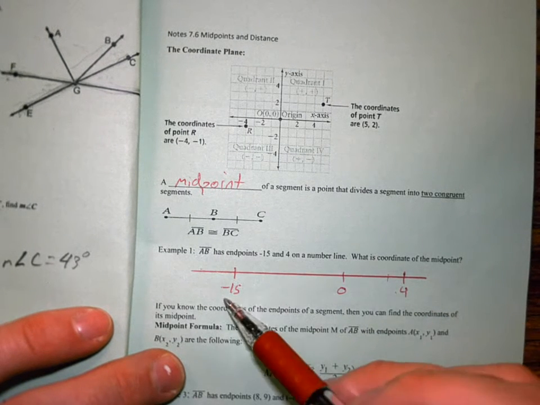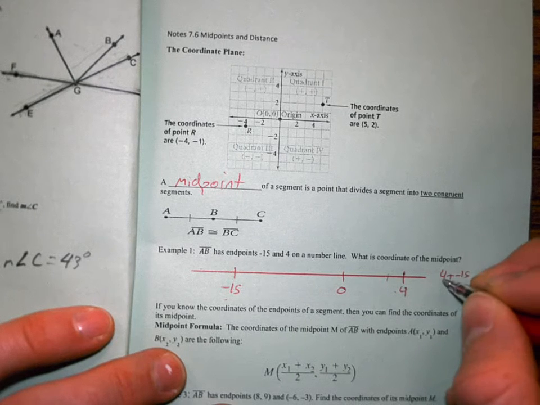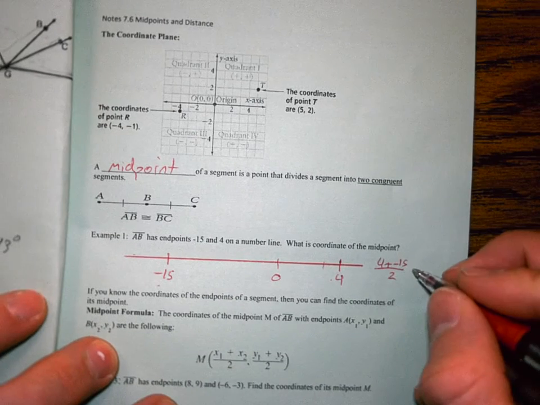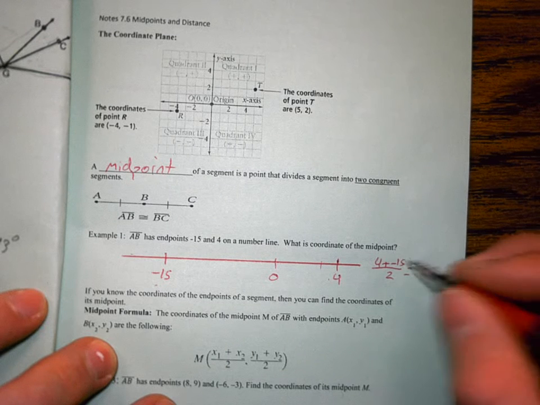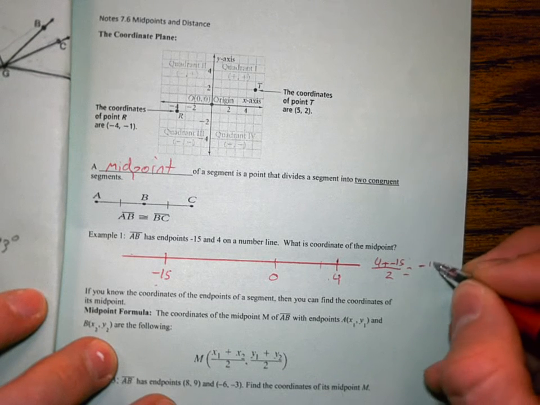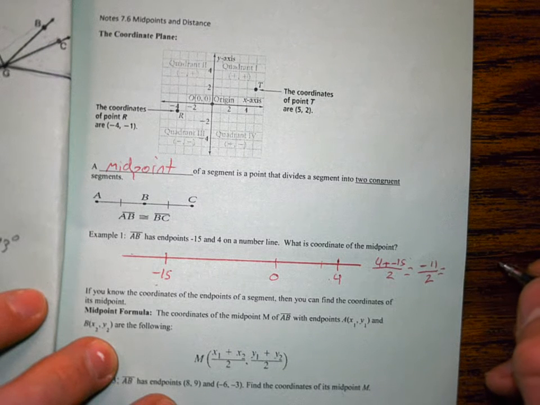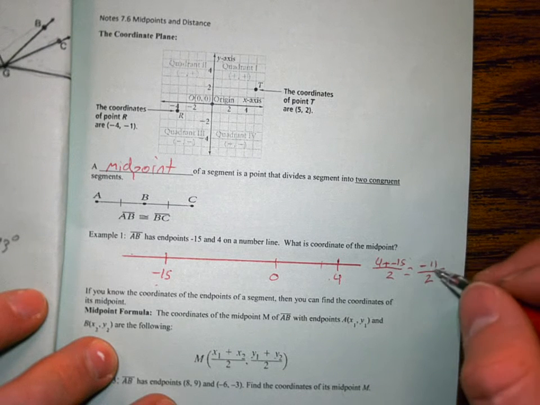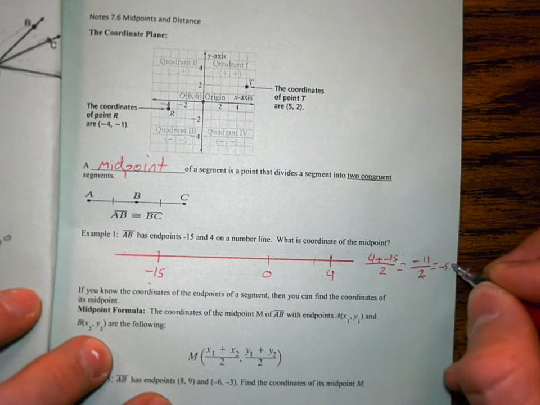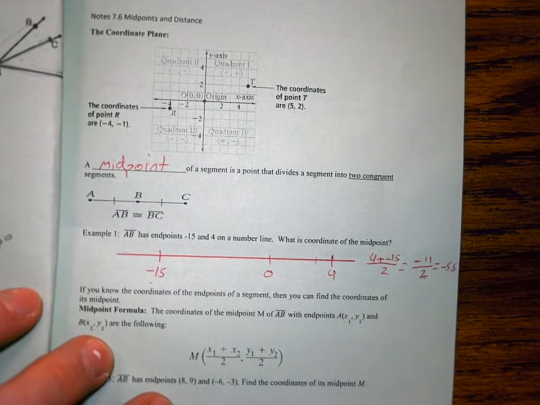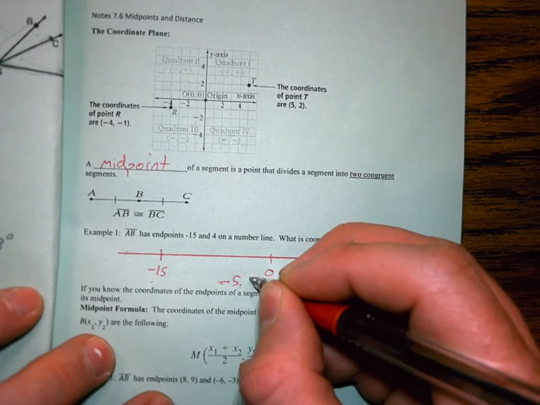Four plus -15, divide by 2. 4 plus -15 is -11, divided by 2. -11 divided by 2 is -5.5. So the midpoint is -5.5.